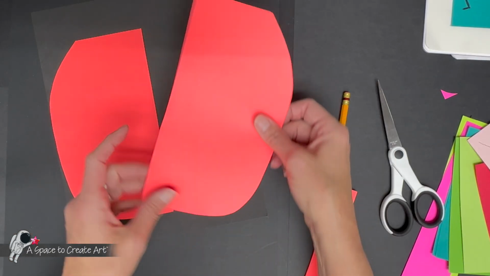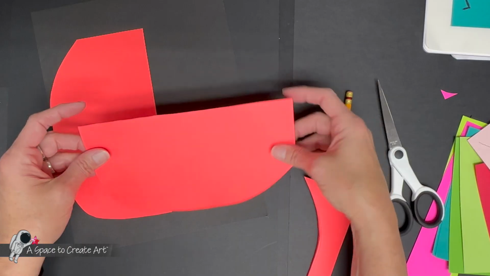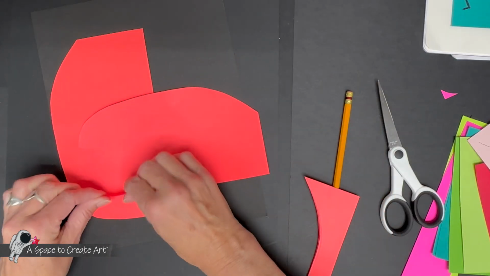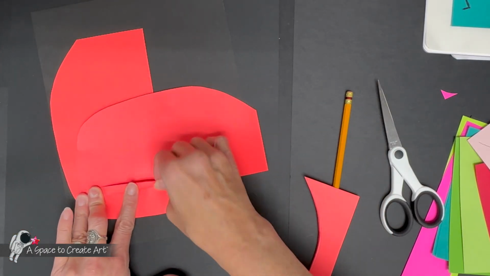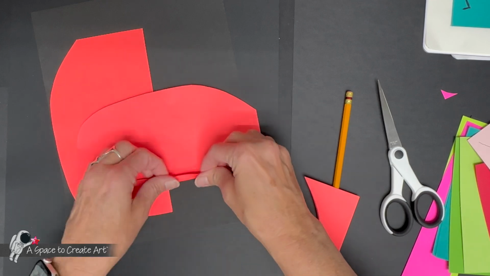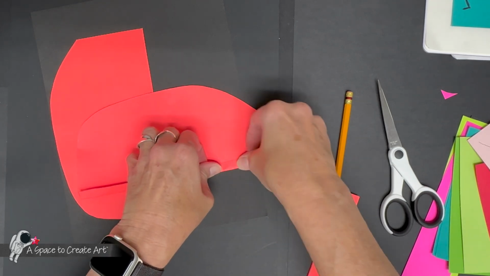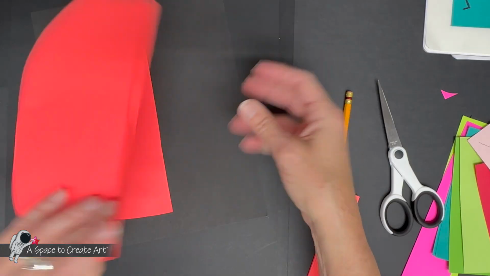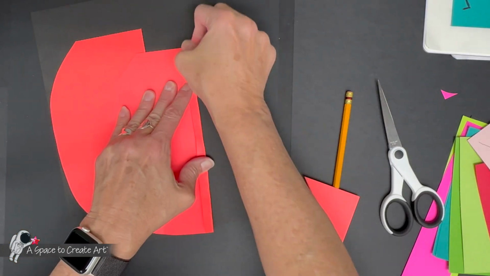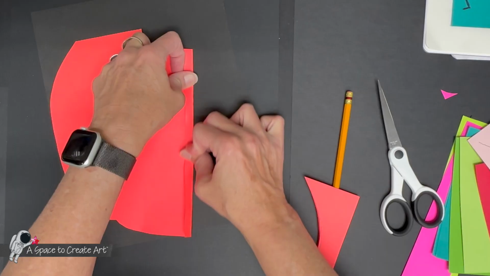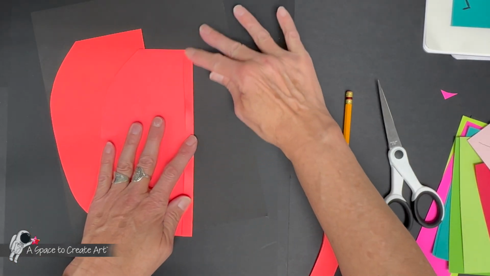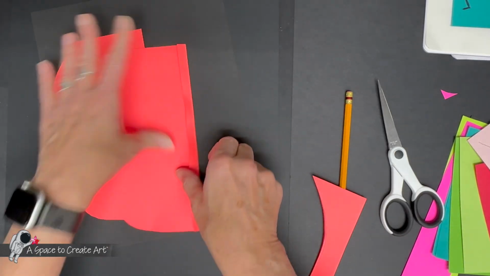But before you do anything else, what I want you to do is take the edge that you cut, and you're just going to fold a small fold along the cut edge. And it's not going to be very big. It's actually going to be where we're going to glue it down to the page to make our bugs look a little bit three-dimensional. So there's one.